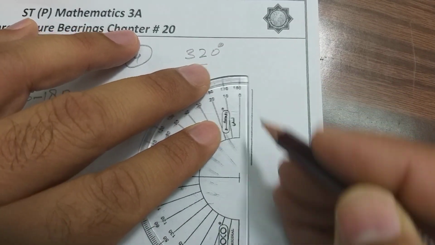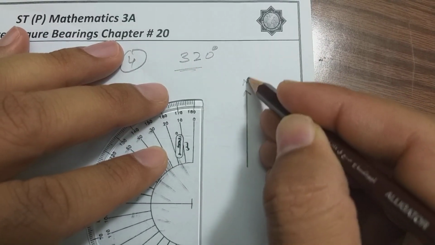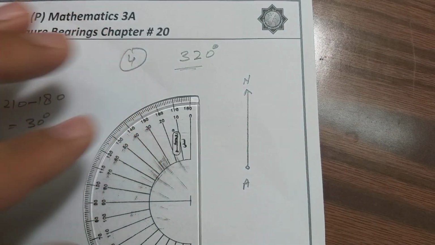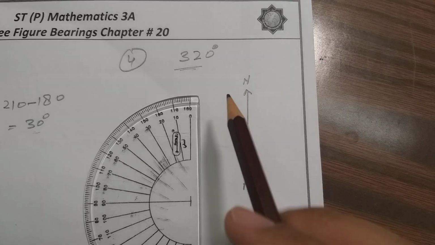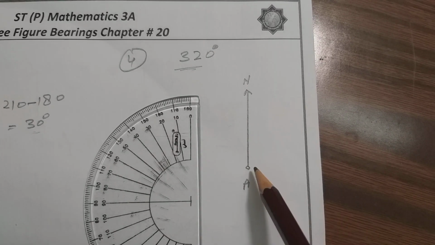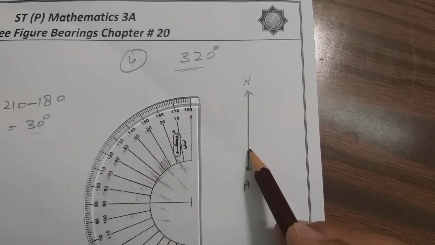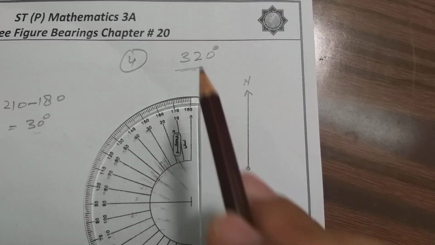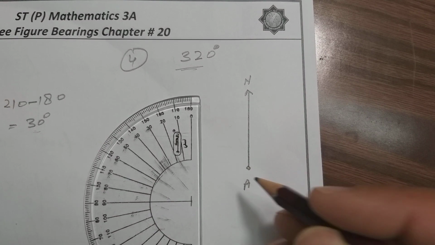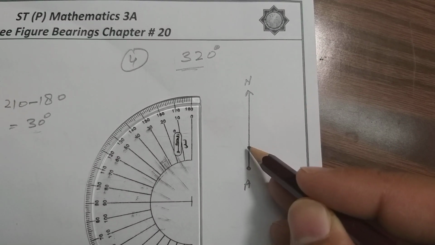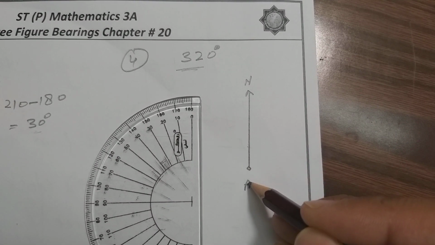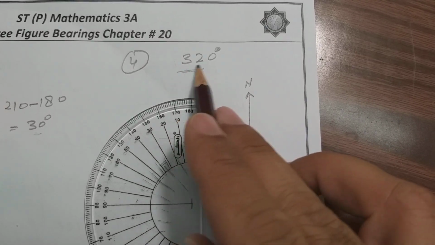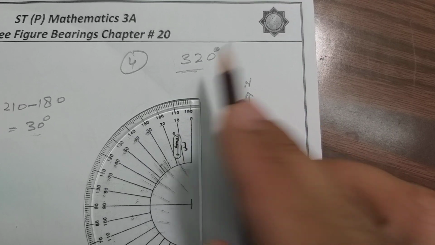This is point A, and because I need the direction 320 degrees, this is the zero line. So this is the 0 point. Starting from 0, move or rotate clockwise, with the three-figure answer, which is 320 degrees.